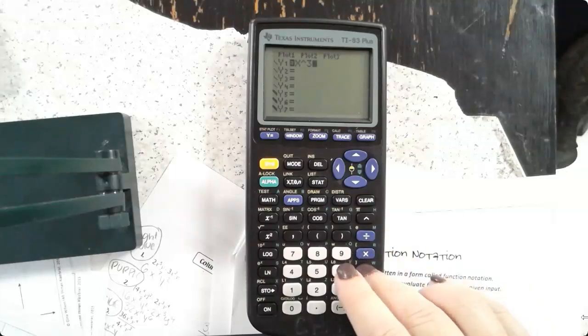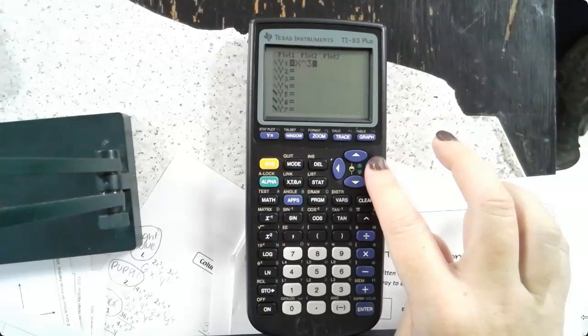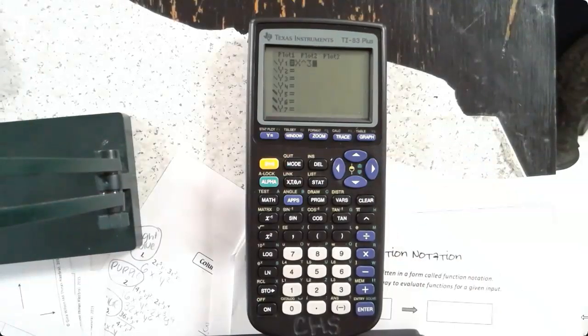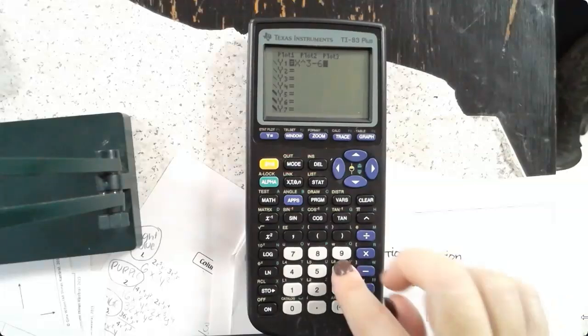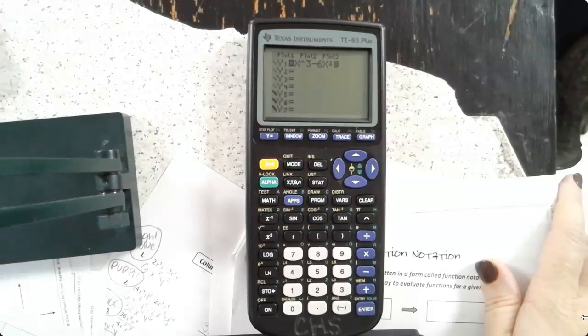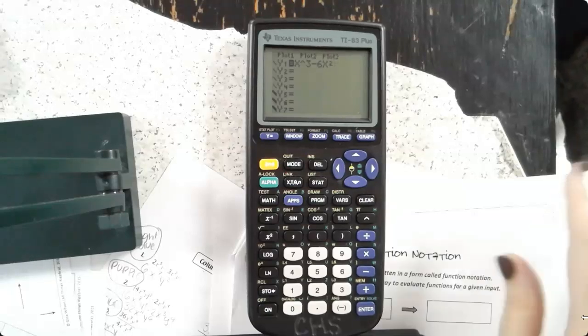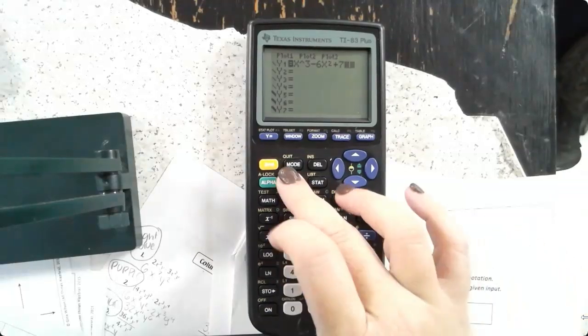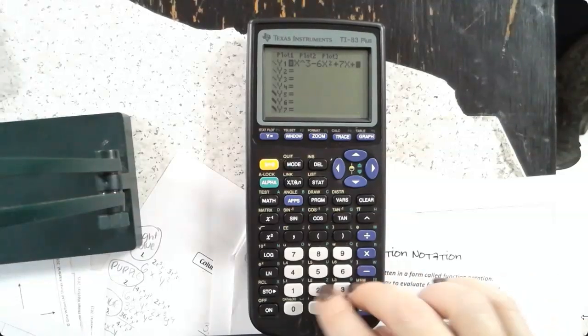If you've got a fancy calculator, you may have to hit the right arrow to come down off the exponent. Minus 6x, and then I always use this one for the squared button. You could do the caret again and do to the second power. It doesn't matter. Plus 7x plus 2.